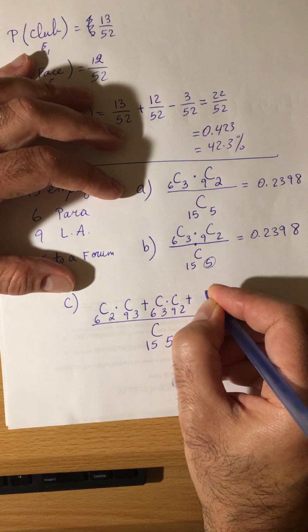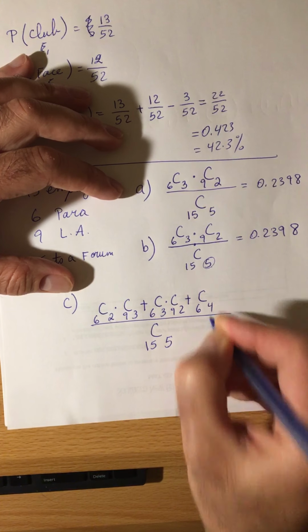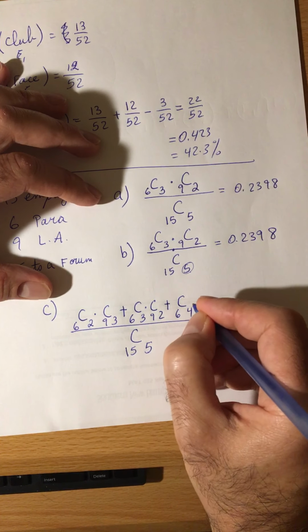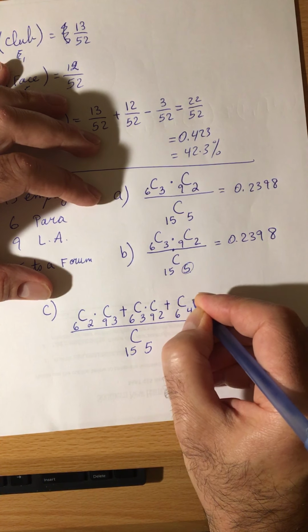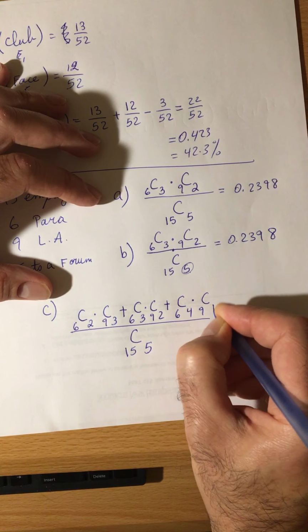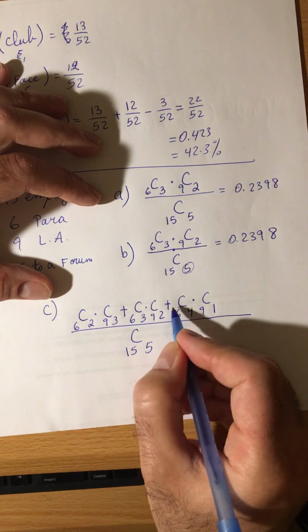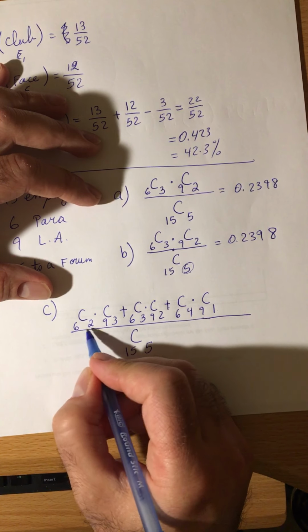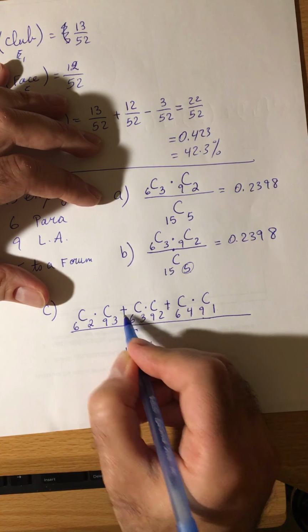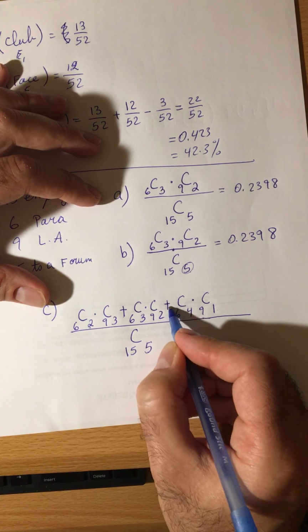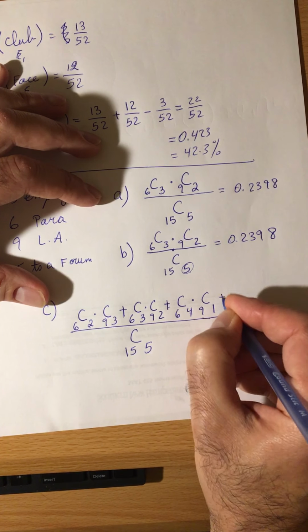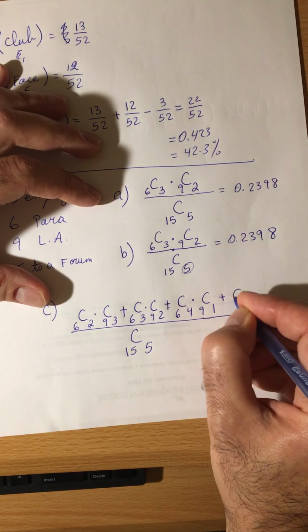Or I can send 4 paralegals. Then I am only sending 1 legal assistant, because 4 plus 1 adds to 5. And when I say or, that's where the plus sign comes. So 2 paralegals, or 3 paralegals, or 4 paralegals, or 5 paralegals.